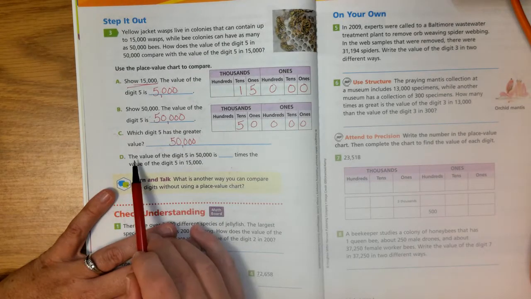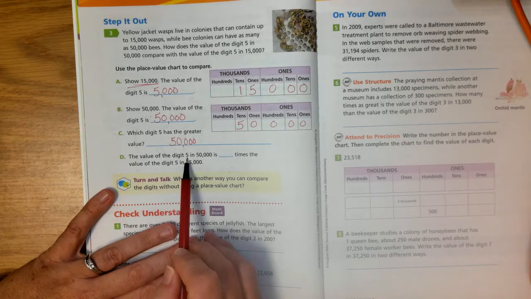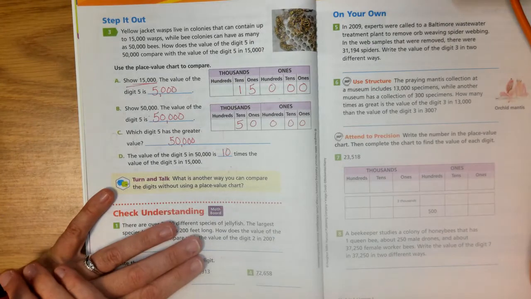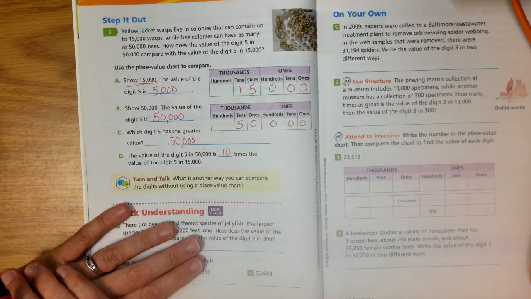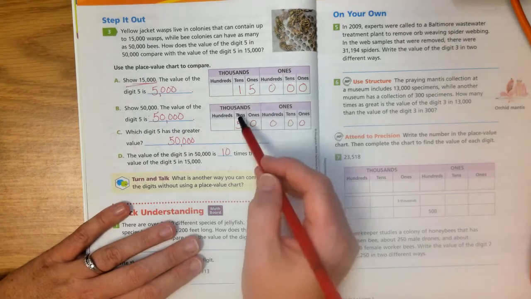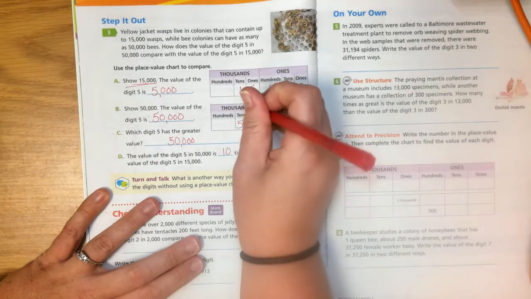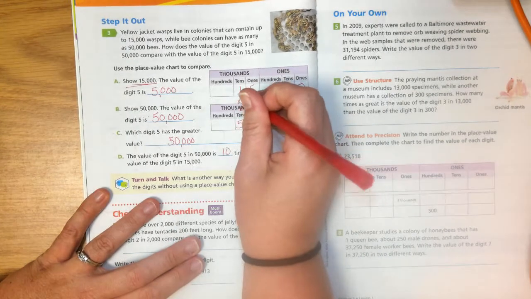So that tells me that the value of the digit 5 in 50,000 is 10 times the value of the digit 5 in 15,000. Remember, we went up in place value. We went from the 1,000s place up to the 10,000s place, which is by 10.